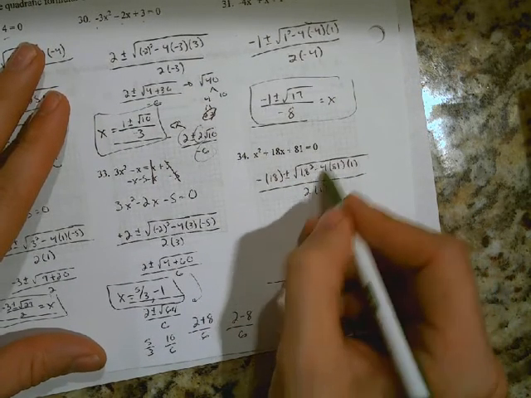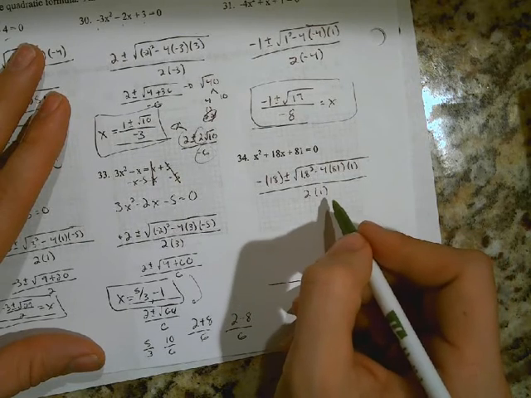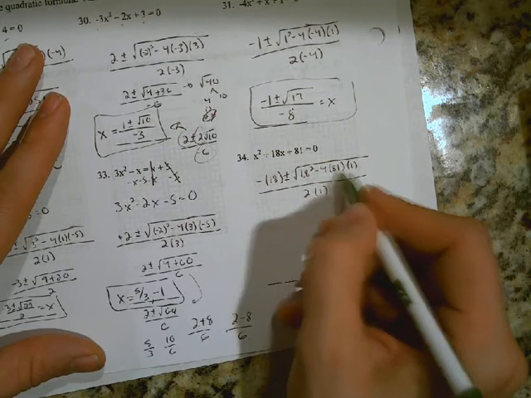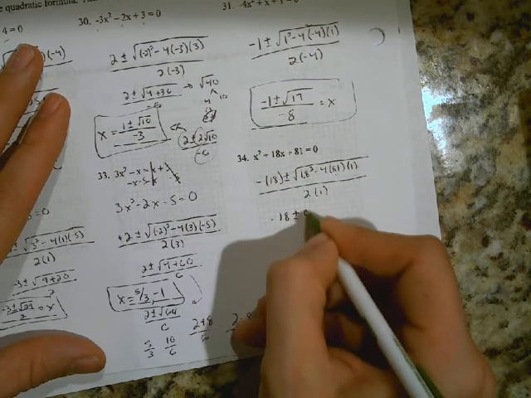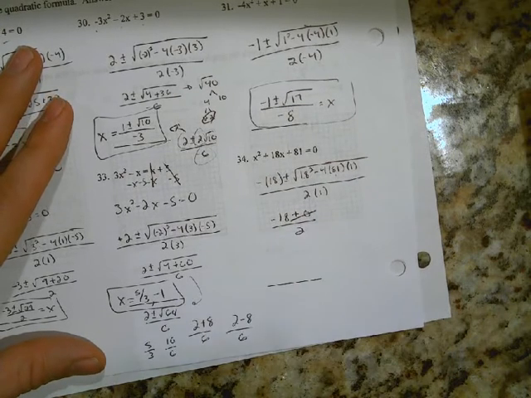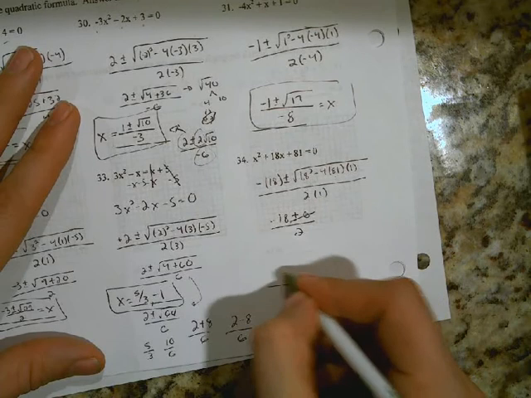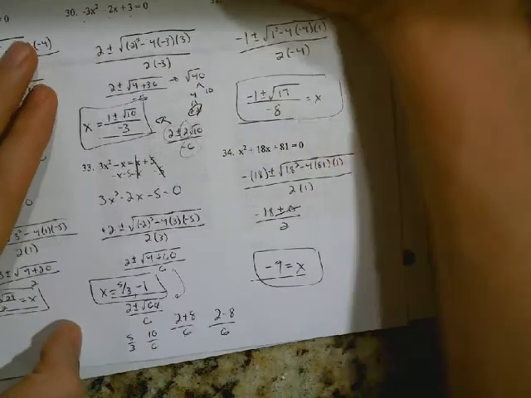They're both going to be 324, so 324 minus 324 gives us a 0. So I've got negative 18 plus or minus 0 over 2. The plus or minus 0 goes away. It doesn't matter if you add or subtract 0, you get the same number. It'll just be negative 18 over 2, or negative 9, for x. And that is page 4.